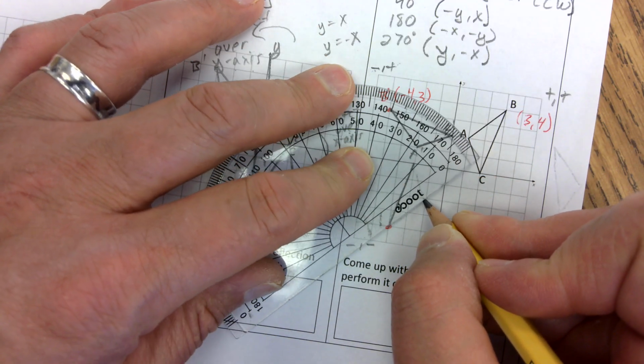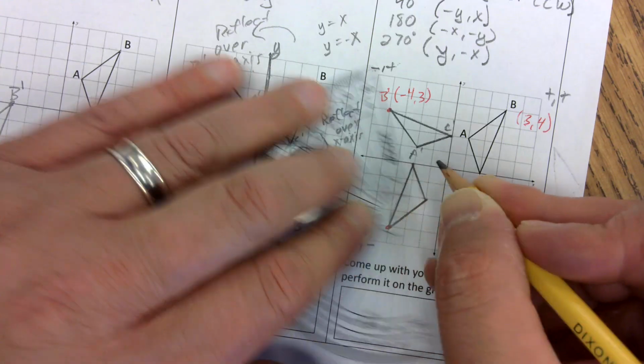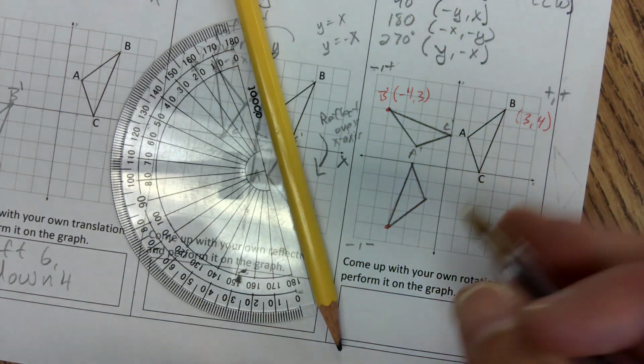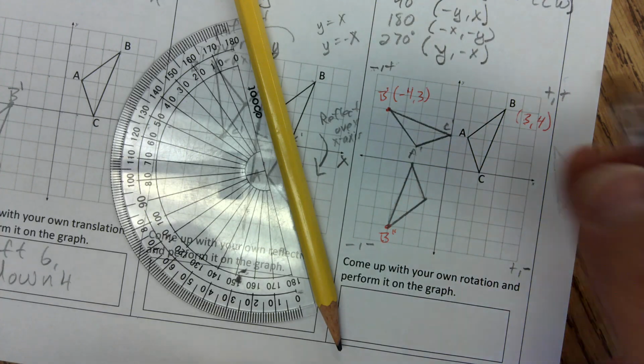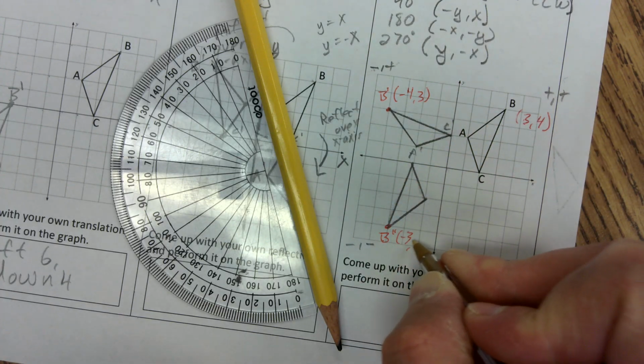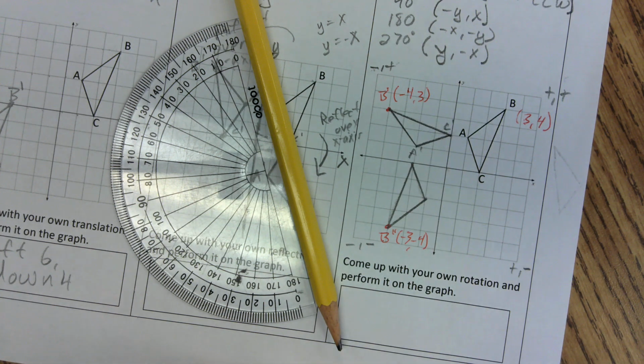And I already have kind of a cool shape that I'm doing here, right? That's why geometry is so fun. Look at all the patterns. Okay, now I'm going to label this as B double prime, because it's the second rotation here. And again, it's at negative 3, negative 4. Starting here, left 1, 2, 3, and then down 4. So that's exactly where it needs to be.